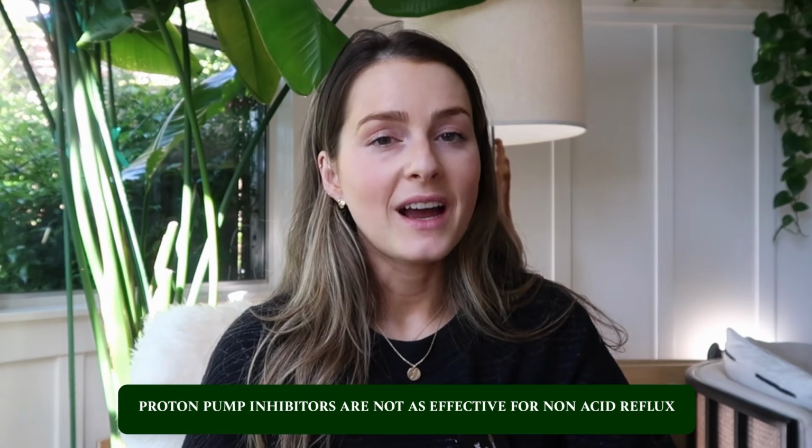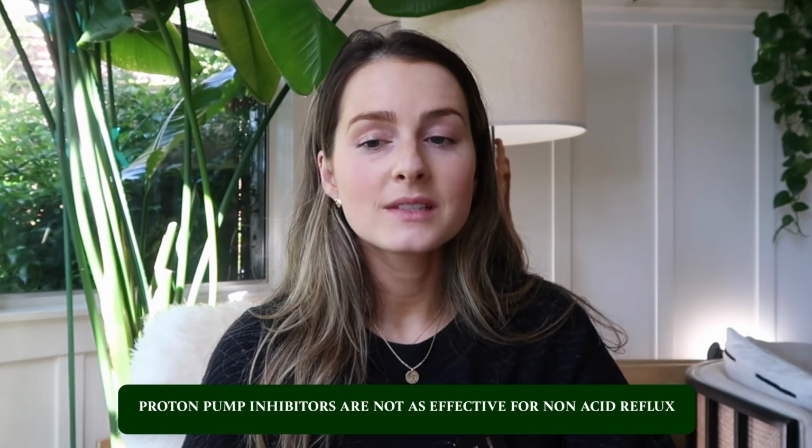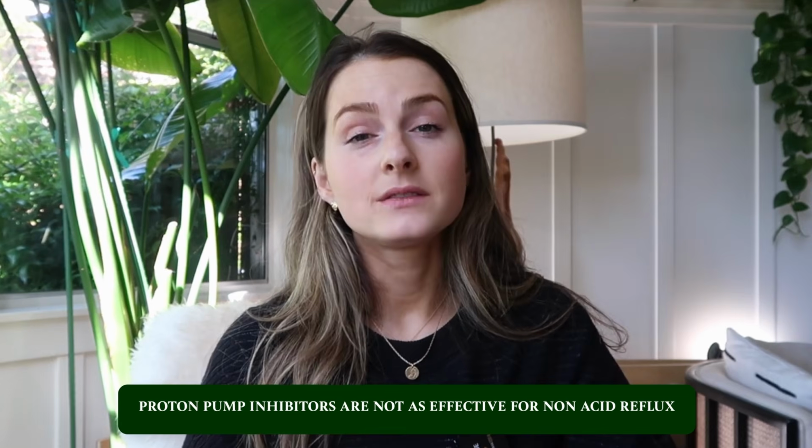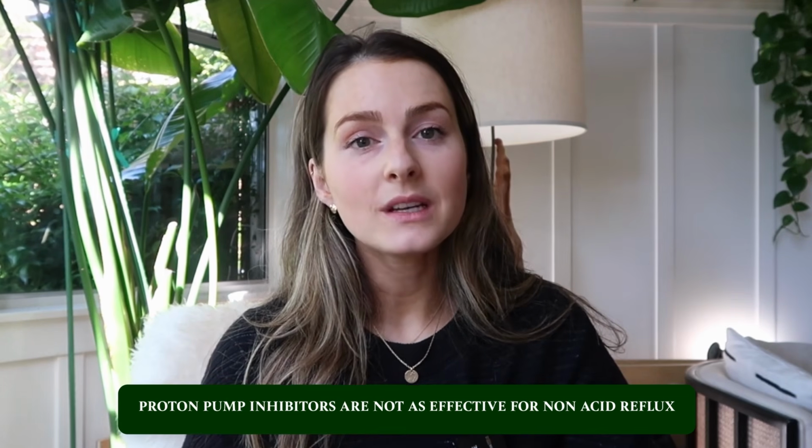One other thing to note about these two types of reflux is that current research is showing that PPIs, or proton pump inhibitors, are not as effective for non-acid reflux. So it's really important to take a look at your symptoms, work with a healthcare provider that you trust and that is educated about reflux so that you can understand your unique condition and how to treat it.